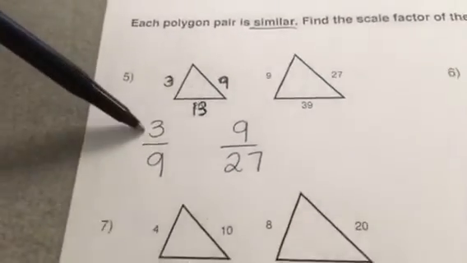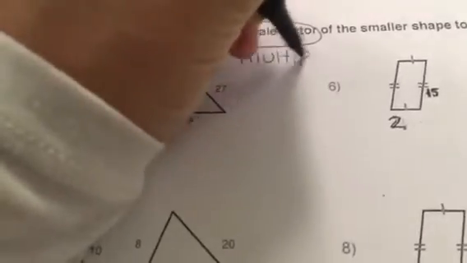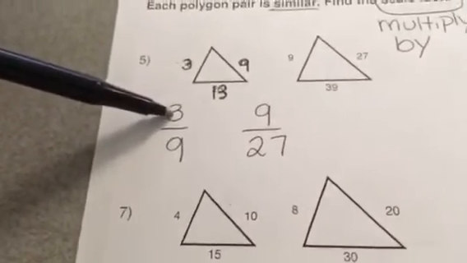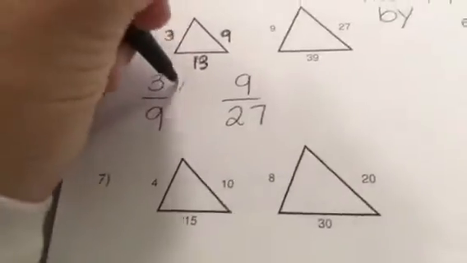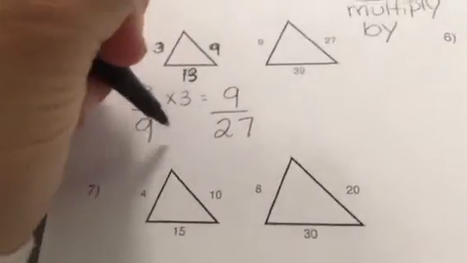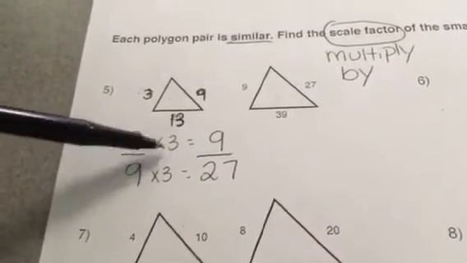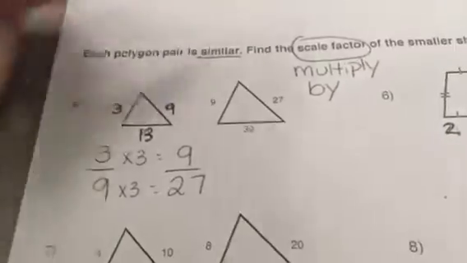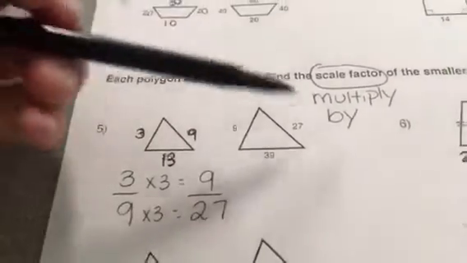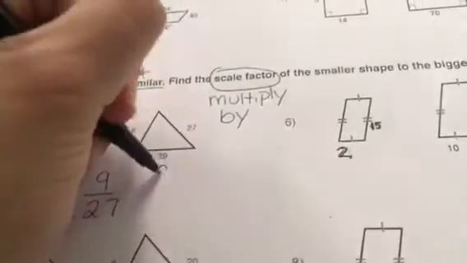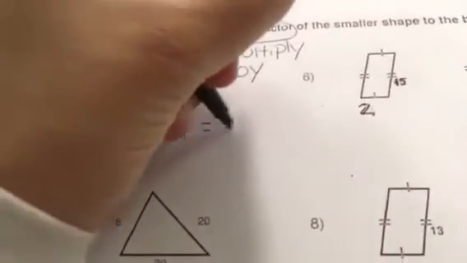So what we're looking for is how do we get from this fraction to this fraction? And that's what we call the scale factor. So what do we multiply by? That's our scale factor. So already I'm seeing a pattern. I know 3 times 3 is 9. And I know 9 times 3 equals 27. So see how we were able to multiply these by the same number to get this fraction over here? That's how we know they're similar. And then the scale factor is that number we multiplied by. We multiplied the top and the bottom by 3. So the scale factor is 3.